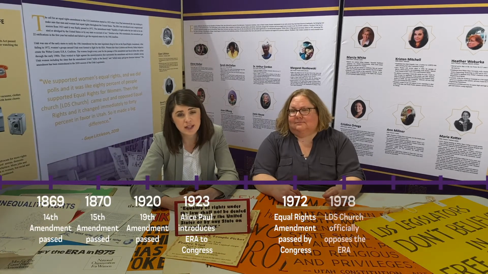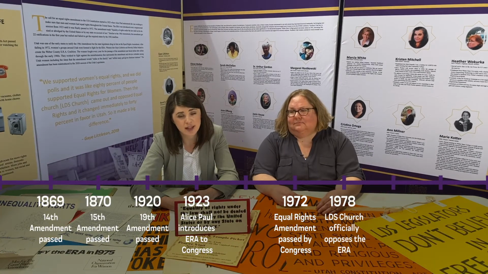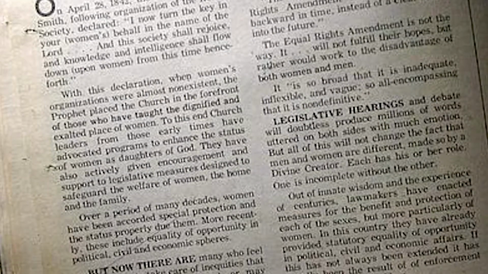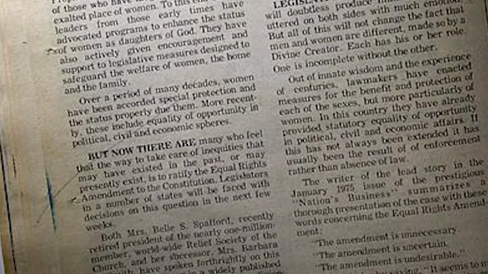By 1978, the LDS Church came out against the Equal Rights Amendment on the grounds that it was an attack against the family, that the 14th Amendment already saw women as equals, and that the amendment itself was too vaguely worded. So when we look at the opposition, of course we also have to look at the women and the groups that were pro-Equal Rights Amendment.